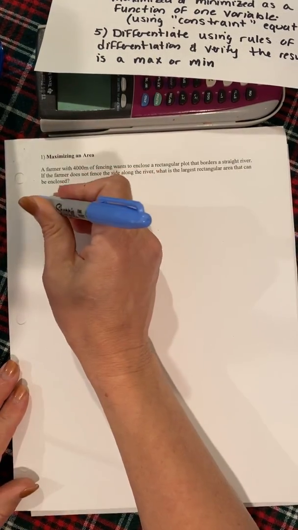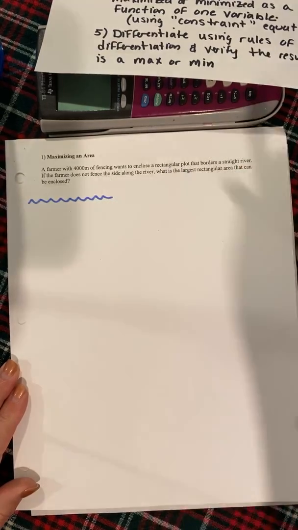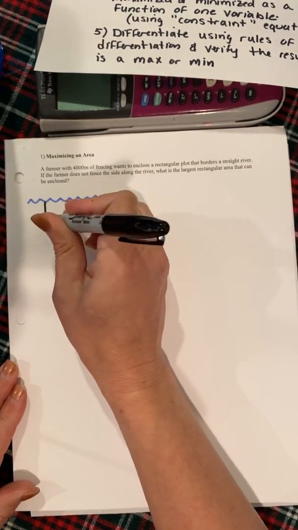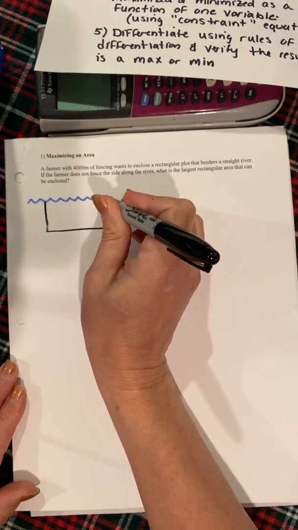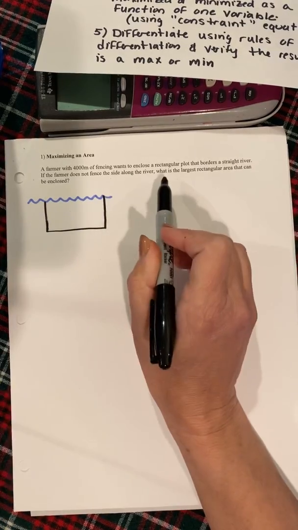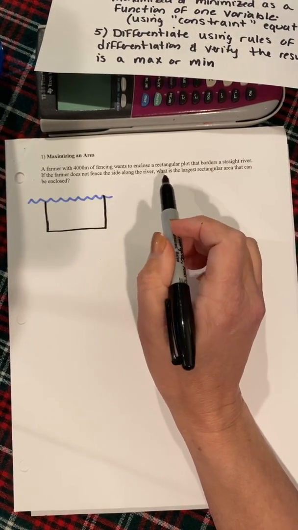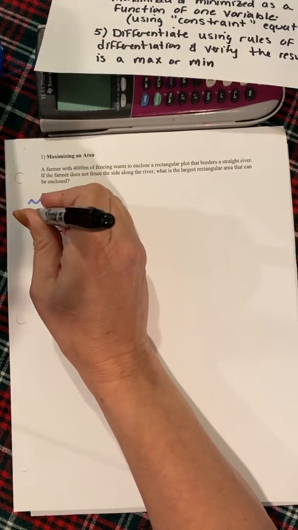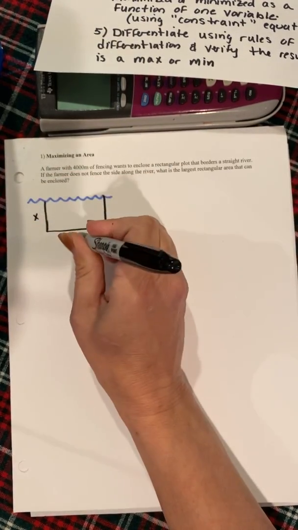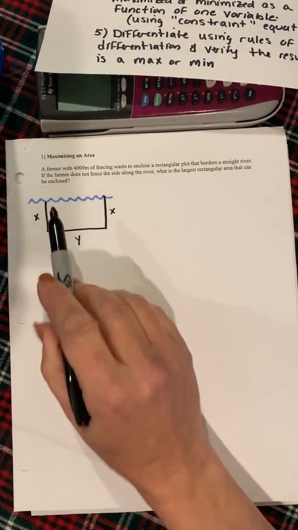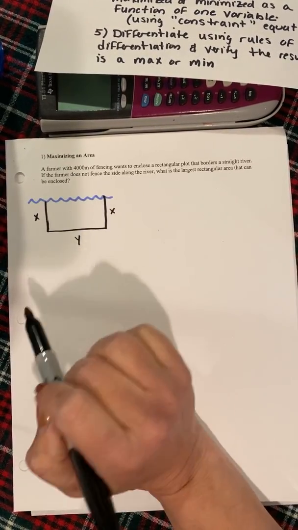I like to draw a picture. Here I have water. And then I'm going to have my 3 sides of my fence, right? So it's a rectangular fence. Now remember, squares are also rectangles. Not all rectangles are squares, but all squares are rectangles. This is a rectangular fence. So there's no guarantee that the width and the length are going to be the same. So I'm going to call the width X and the length Y.